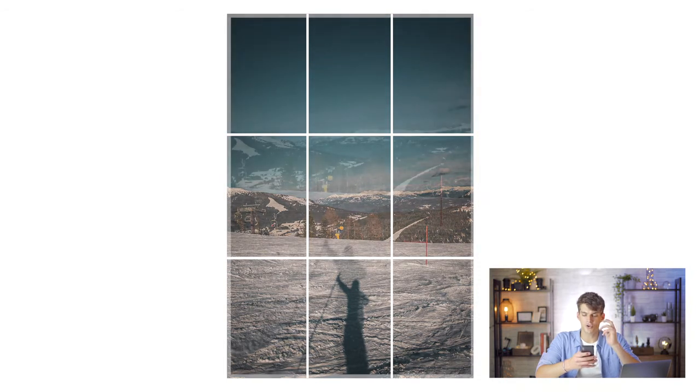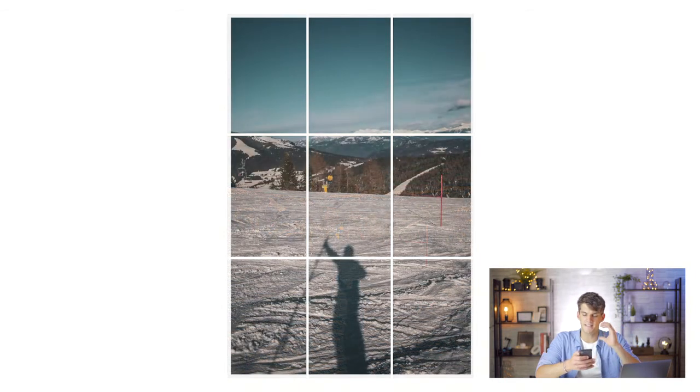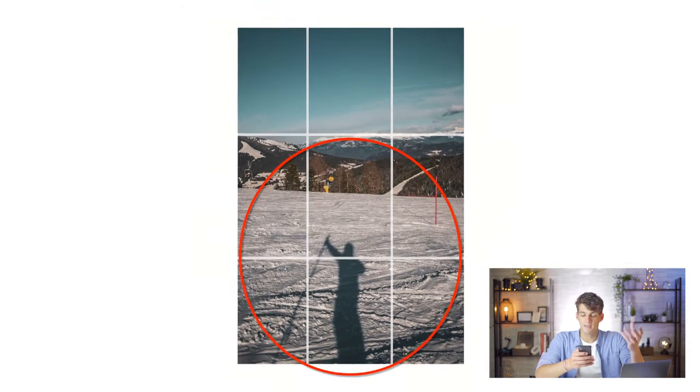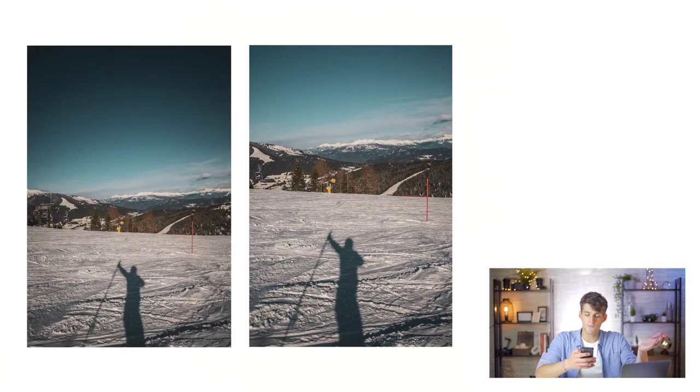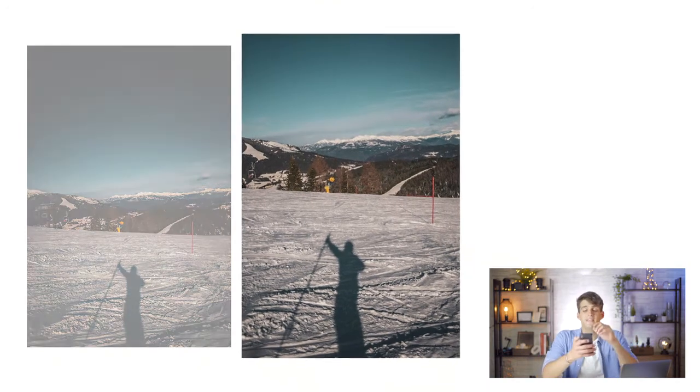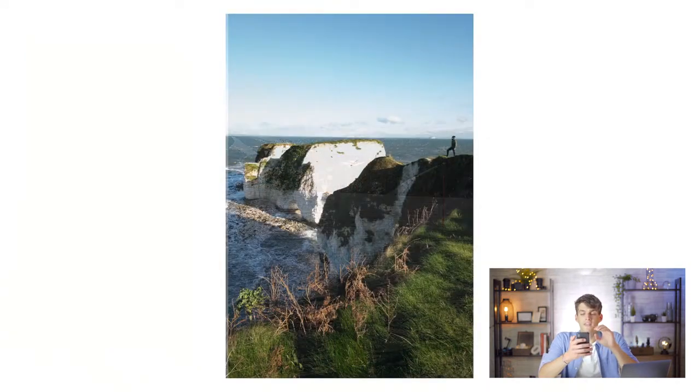Okay, let me try to crop this image so you can understand the difference better. This way we're going to have 1/3 of the sky and 2/3 of the mountains and the snow. So as you can see, on the left is the before and on the right is the after. Looks much better, right?